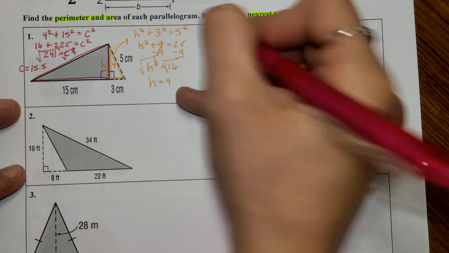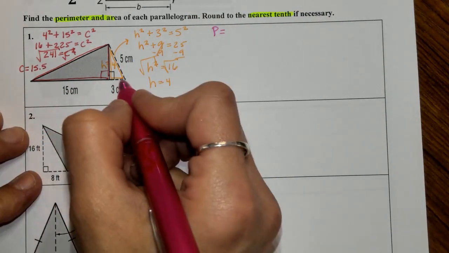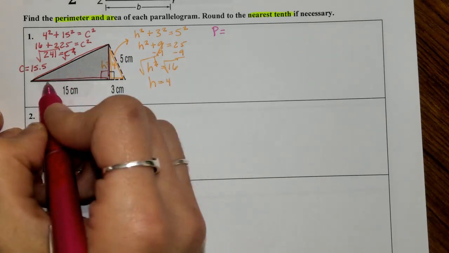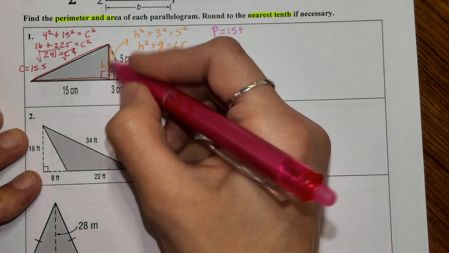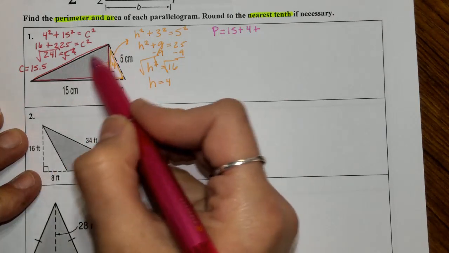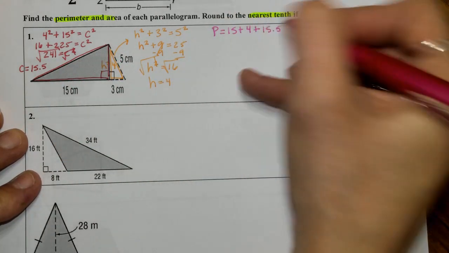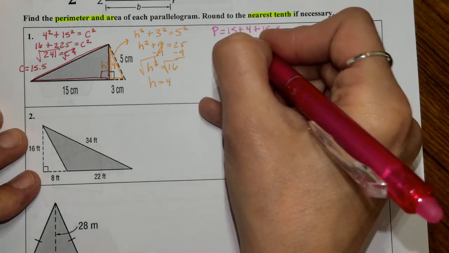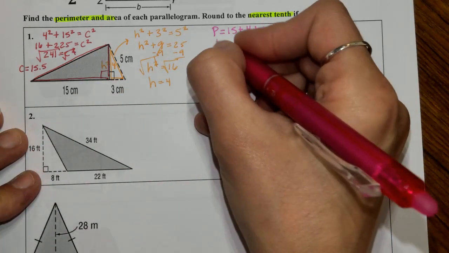Our perimeter, we're just going to add all 3 sides up. So, here we need to remember this dashed line is not part of our triangle, okay? The base right here is 15, so we have our 15, plus the height of 4 that we found, plus the hypotenuse right here, 15.5 that we found. We add all of these together, and we're going to wind up with 34.5. We are in centimeters.